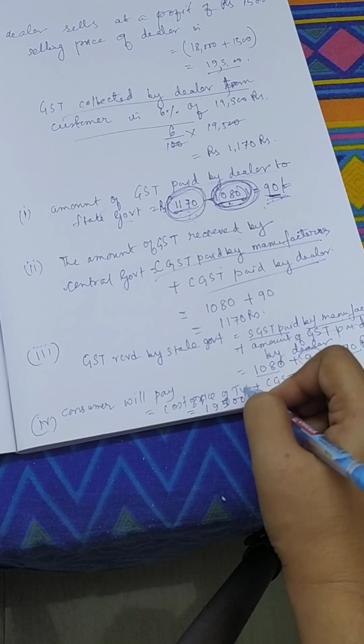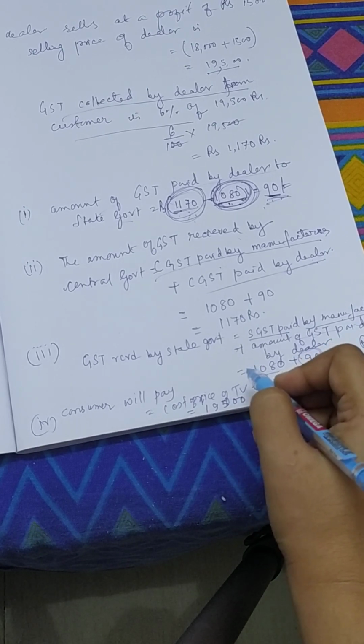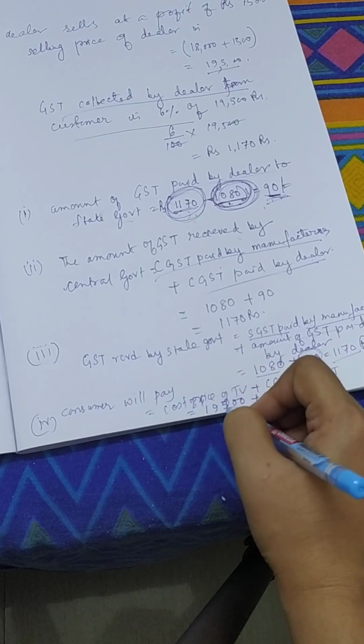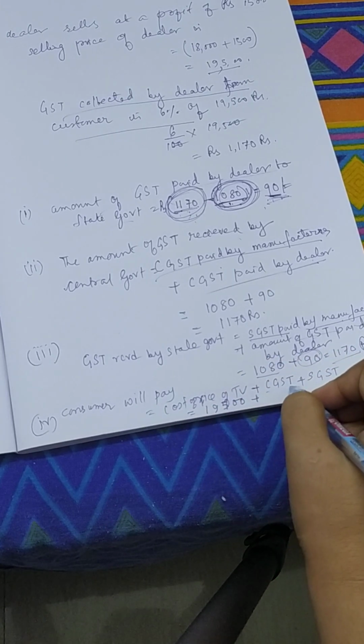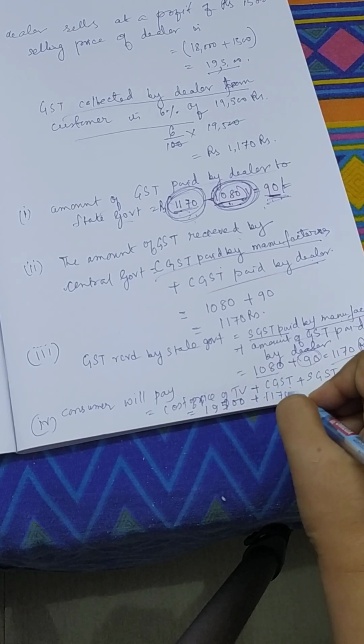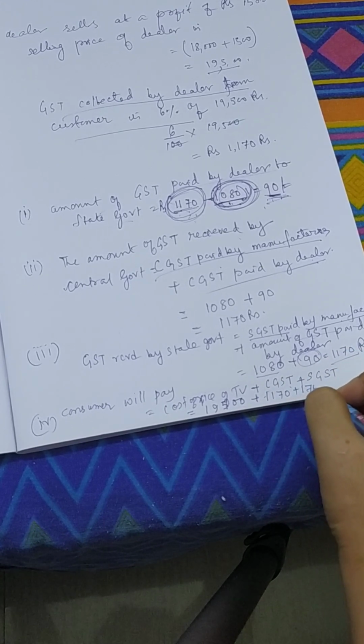That means if it is 18,000 rupees which is given in the sum, with 1,500 profit, the cost price is 19,500. CGST is 1170, SGST is also the same.